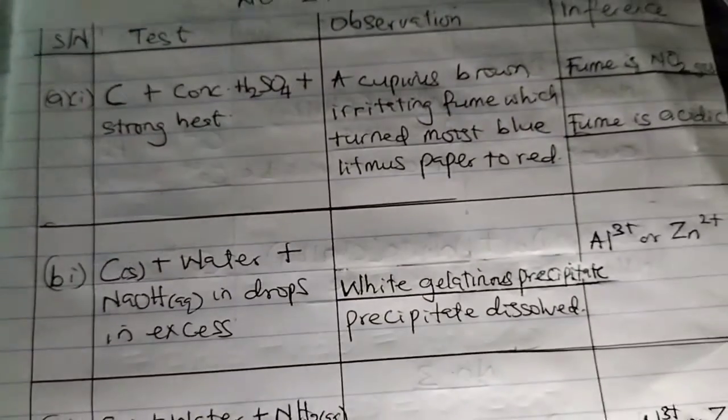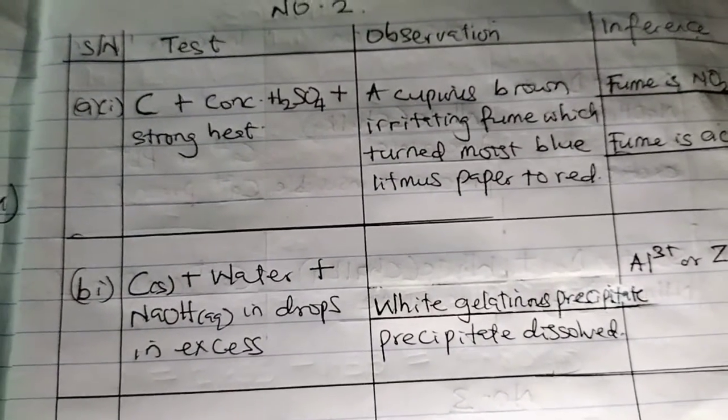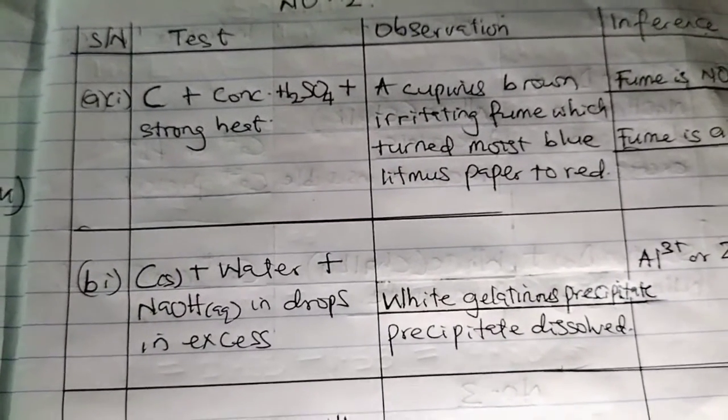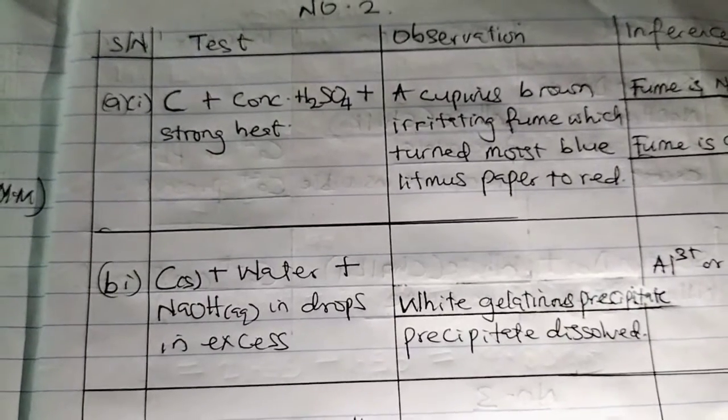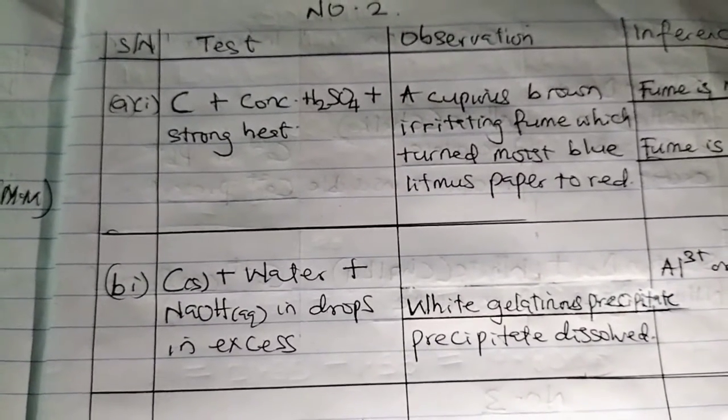For BI, C solid plus water plus sodium hydroxide in drops, in excess, we have to fill the observation, which should be white gelatinous precipitate. Every other thing is given to us in that number, except that one.